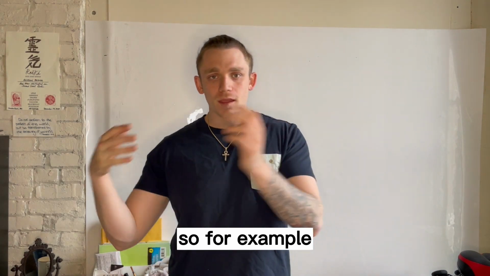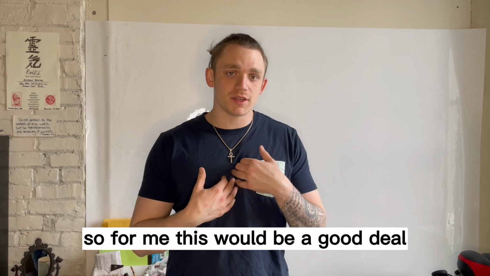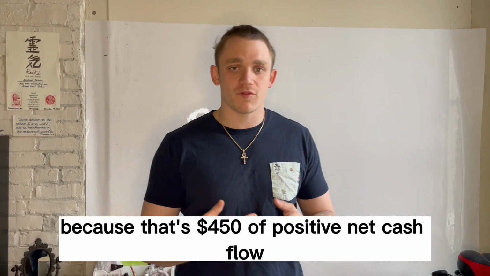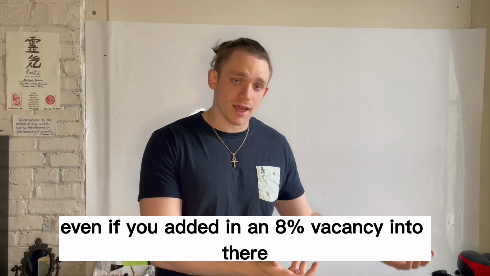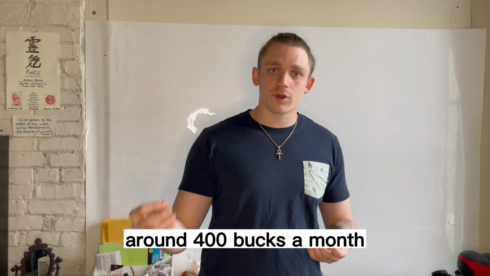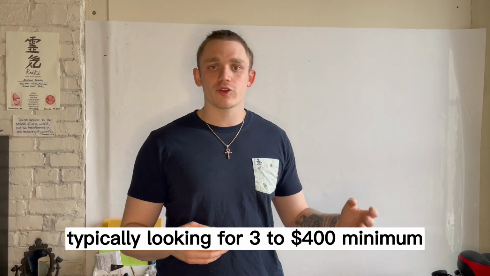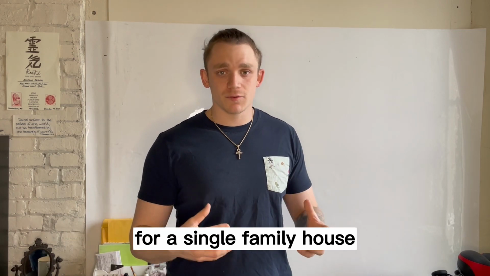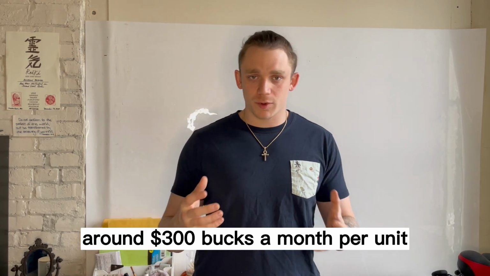So for example, this property would rent for $1,650. For me, this would be a good deal because that's $450 of positive net cash flow every month. Even if you added in an 8% vacancy into there, it's still going to have around $400 a month net cash flow. So whenever I'm looking at a deal, I'm typically looking for $300 to $400 minimum for a single family house. If it is a 2 to 4 unit, I'm looking for around $300 a month per unit.